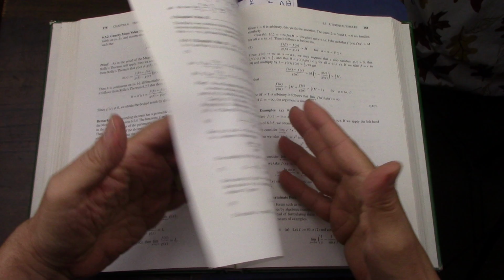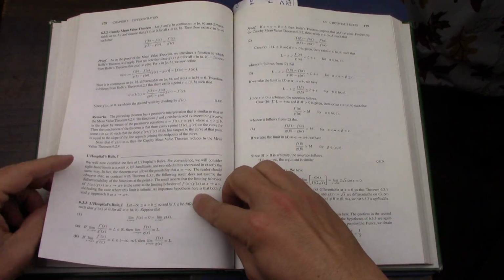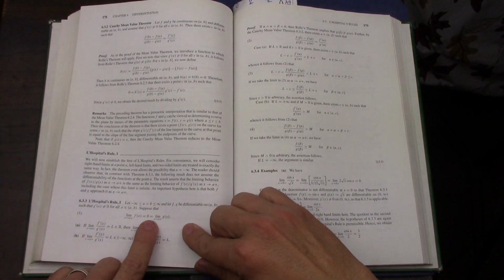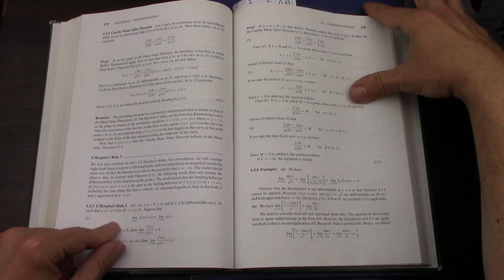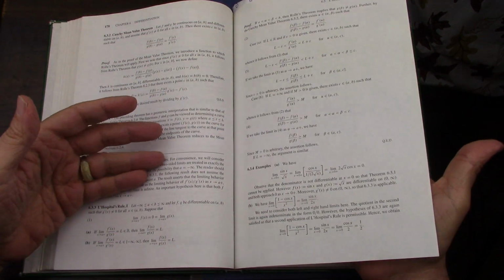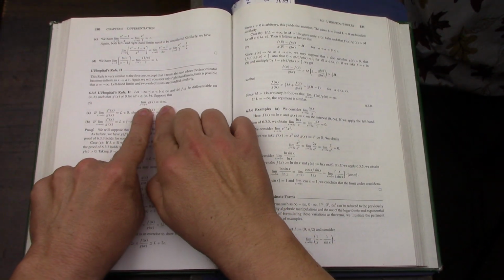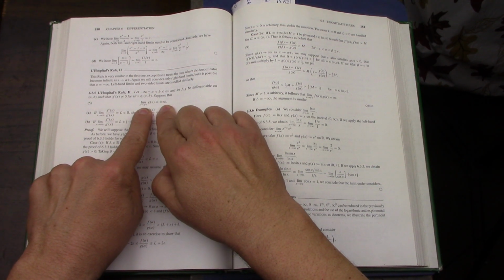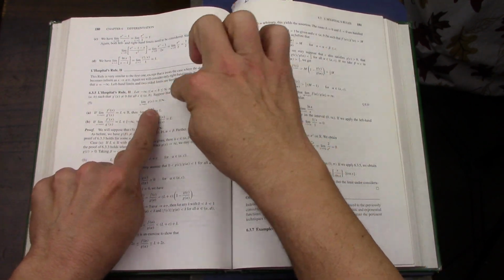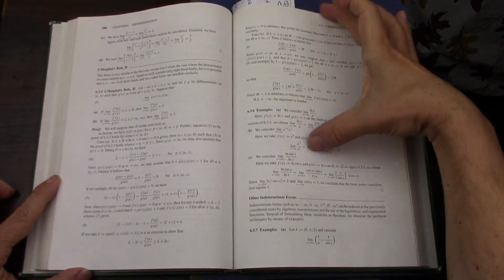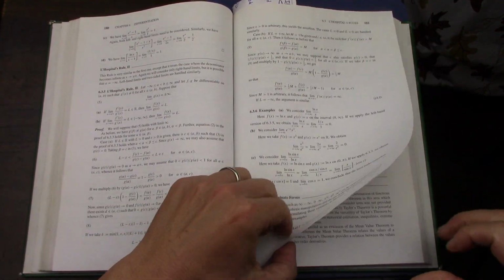Breaking it down into cases, the first type is 0 over 0, and then the second type is anything over positive or negative infinity. So the f on top can be anything, but the g on the bottom is plus or minus infinity. Requires different constraints, different proof.